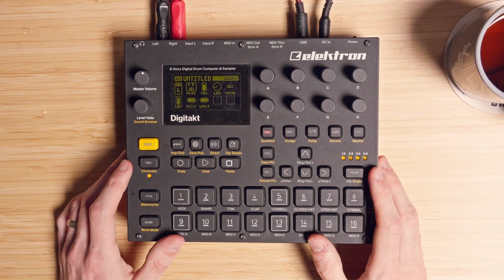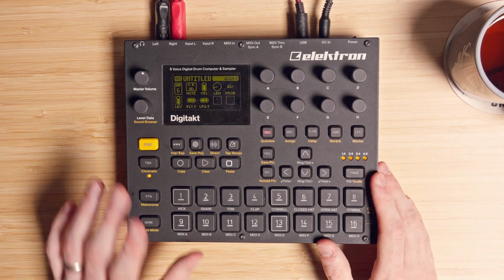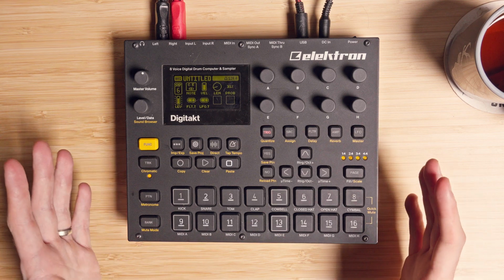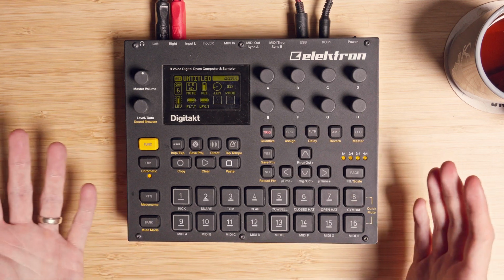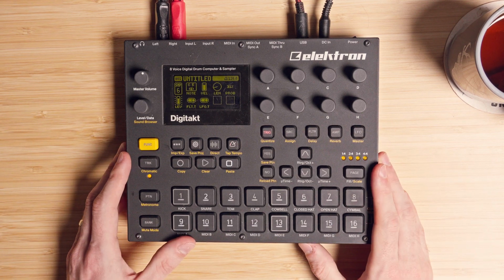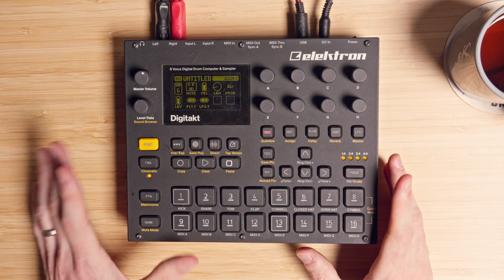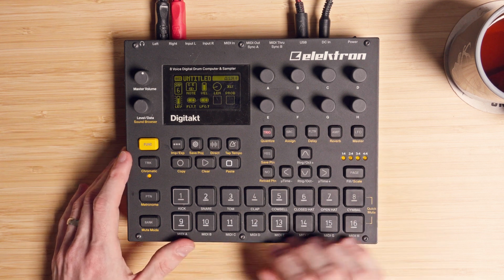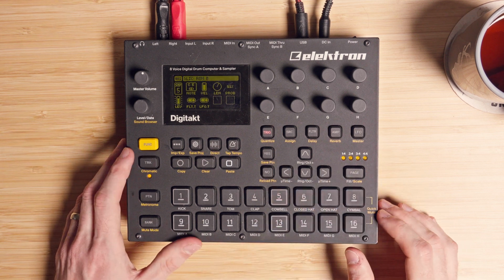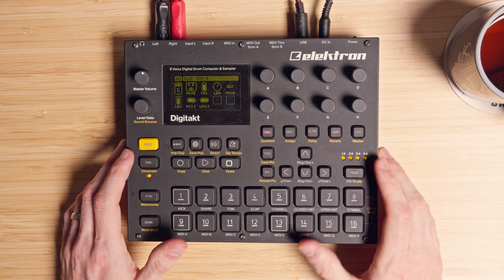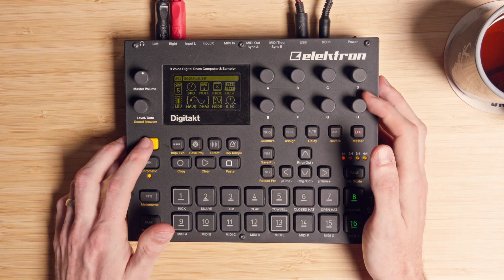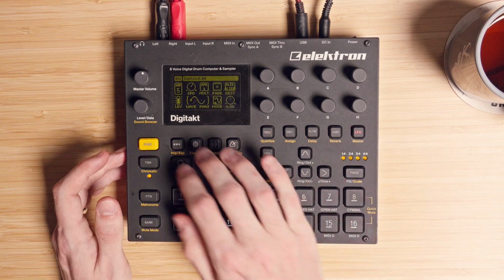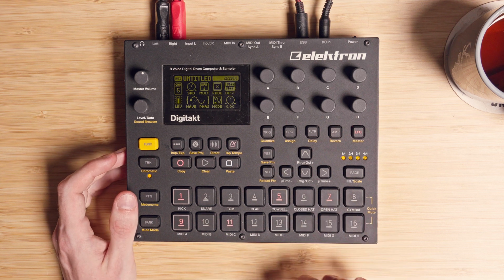Another option you could play around with is a feature which I didn't realize was actually available on the original Digitakt. I thought this was something that was only on the Digitakt 2, so it's awesome to see it here. Let's go back to our wavetable track, and we'll disable the LFO for now. And maybe we can add in some other steps.